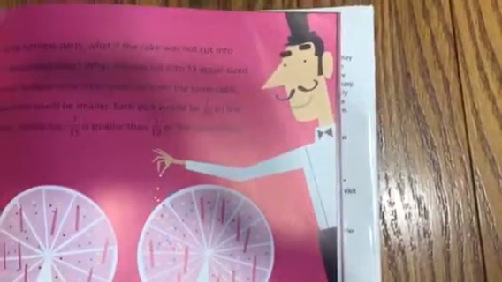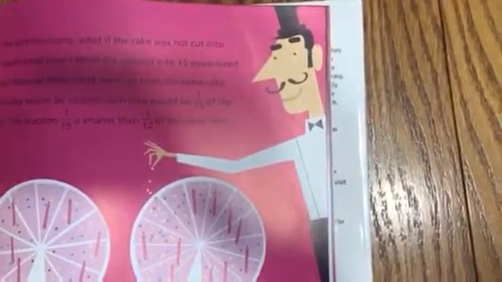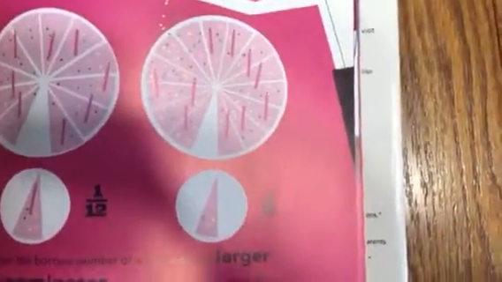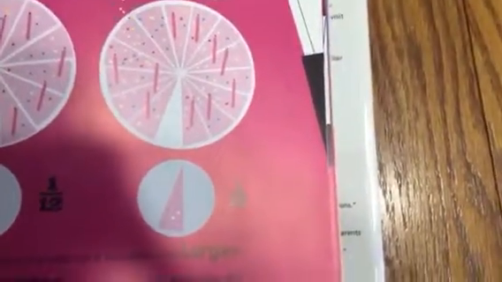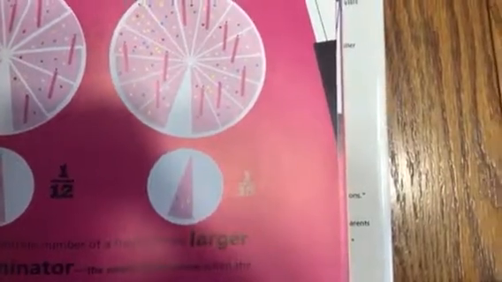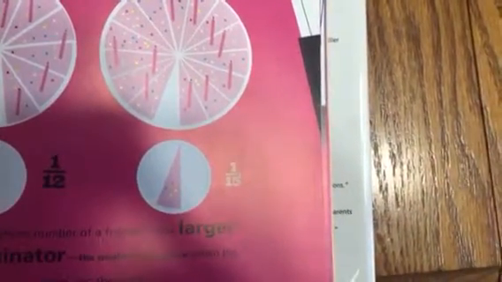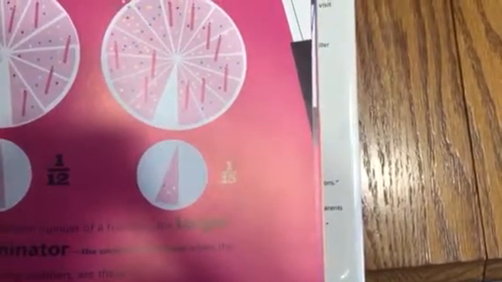At the birthday party, what if the cake was not cut into 12 equal slices? What if it was cut into 15 equal slices? Because more slices were cut from the same cake, each slice would be smaller. Each slice would be 1/15 of the cake. The fraction 1/15 is smaller than 1/12 of the same thing.